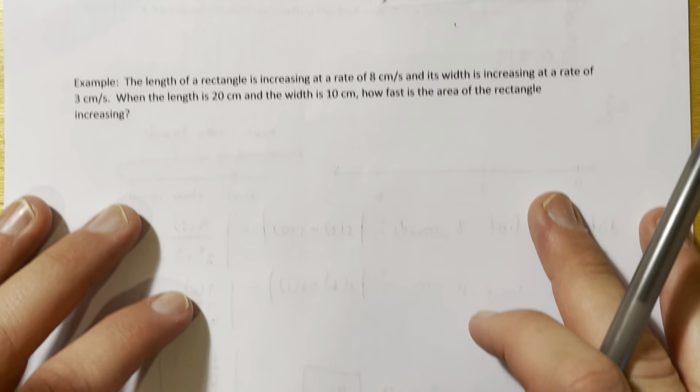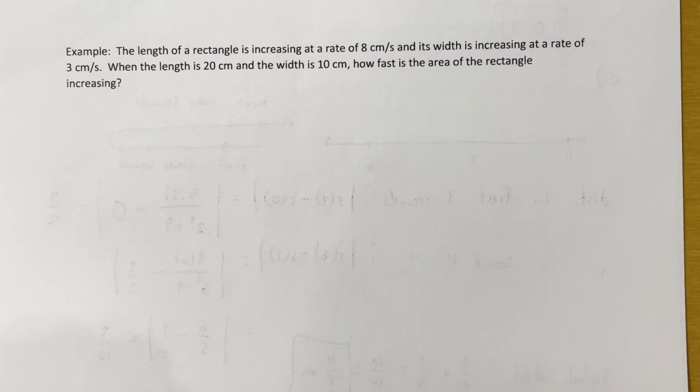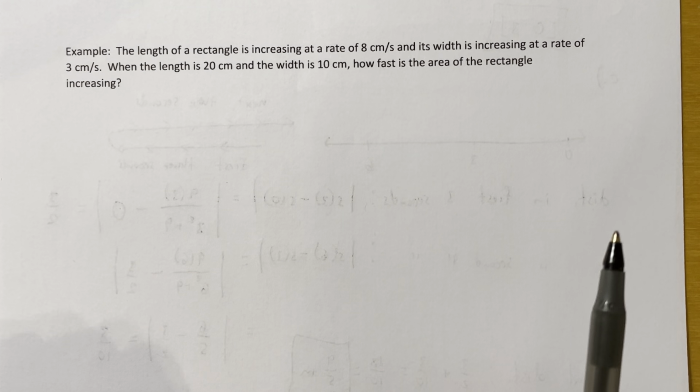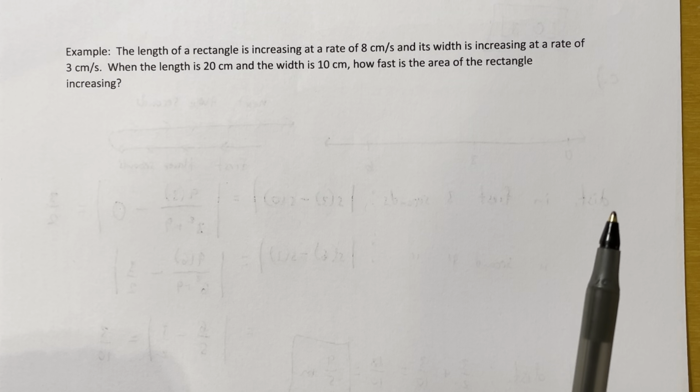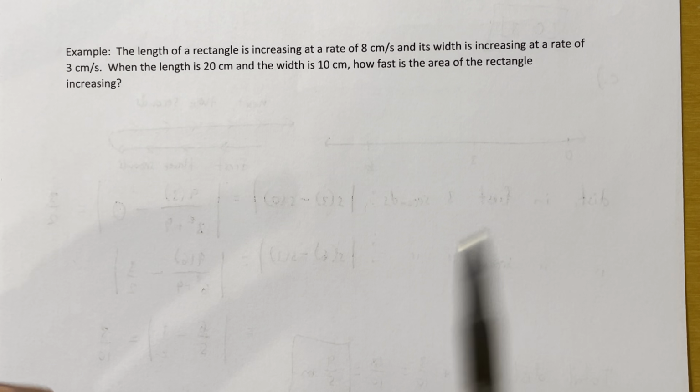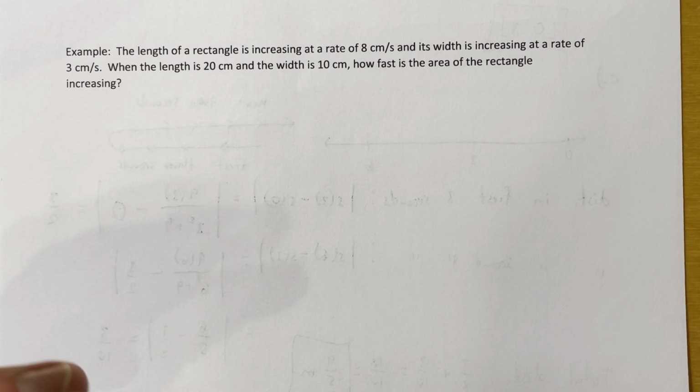So let's take a look at another fairly simple example. It says the length of a rectangle is increasing at a rate of 8 centimeters per second, and its width is increasing at a rate of 3 centimeters per second. When the length is 20 centimeters and the width is 10 centimeters, how fast is the area of the rectangle increasing?